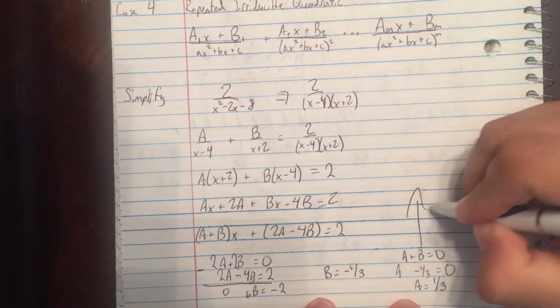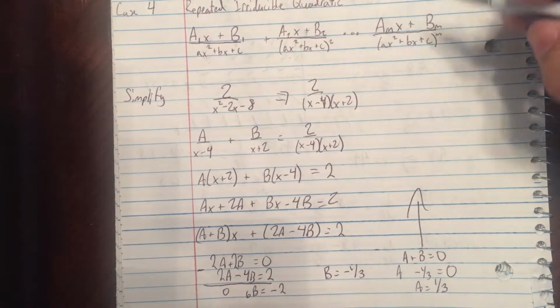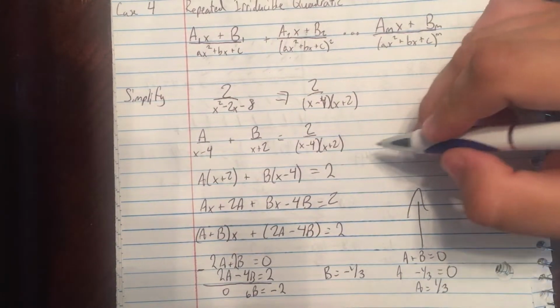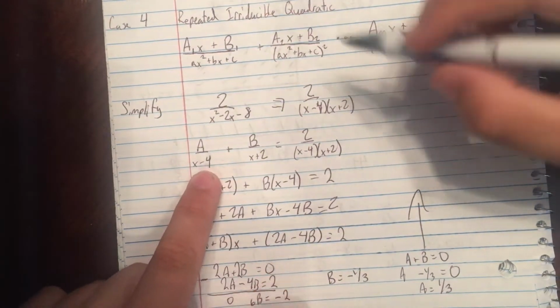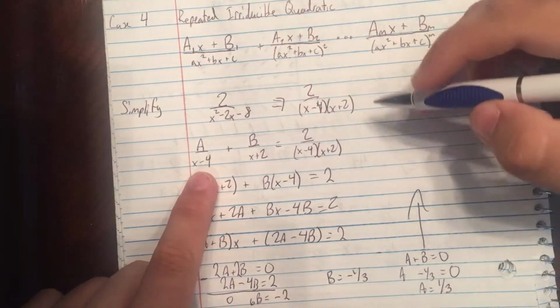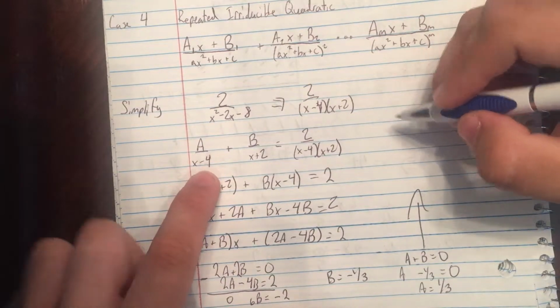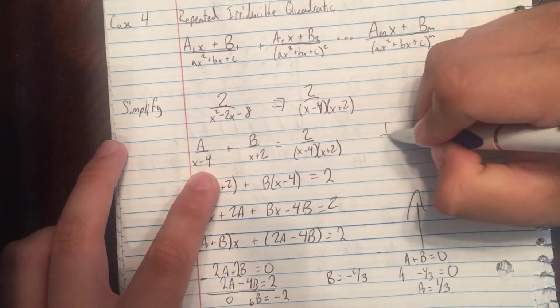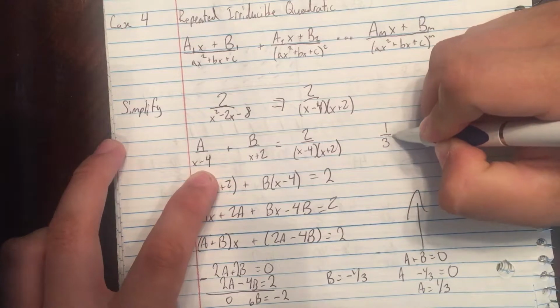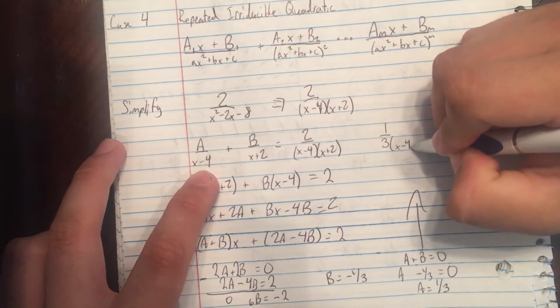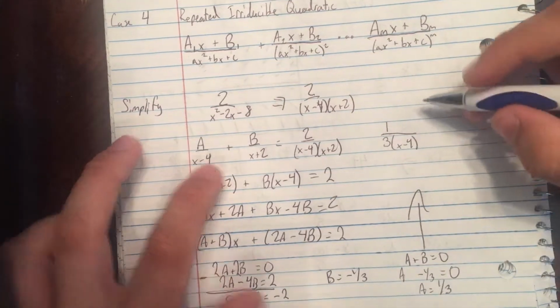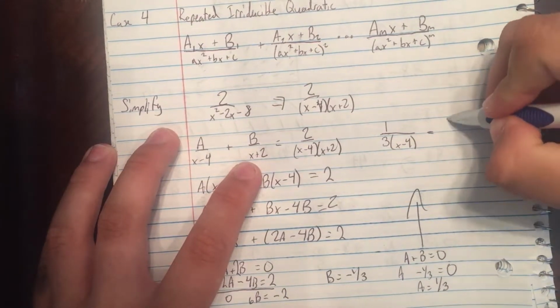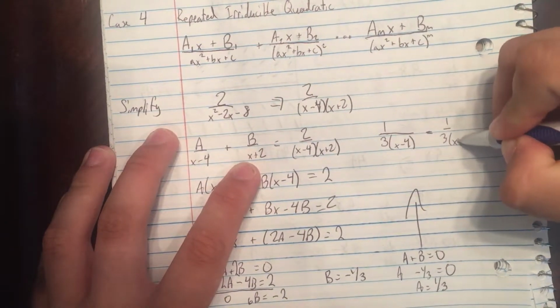We'll actually just go up top here and we'll rewrite it just to get the answer done with. So we'll go back to this step where we actually wrote it out. So we're going to have 1/3 times x minus 4. We can just actually move the entire line over, and then we're going to have minus 1/3 x plus 2.